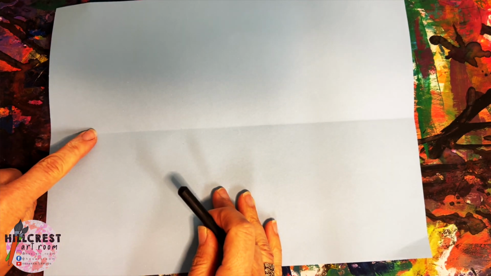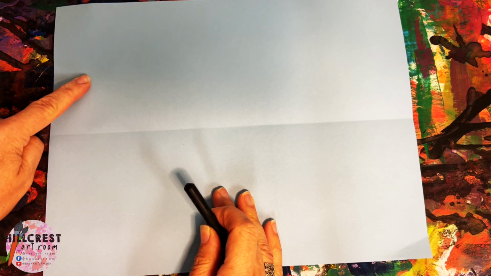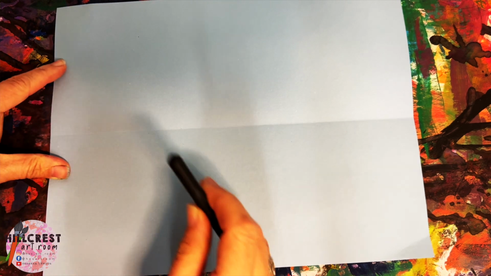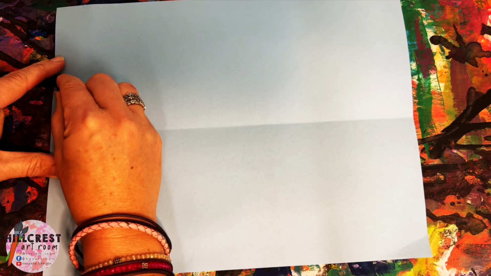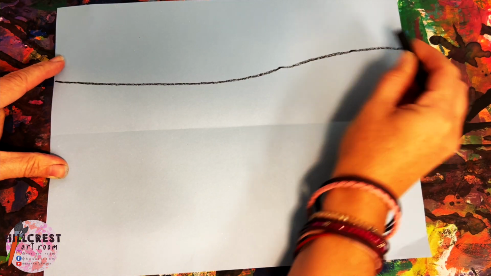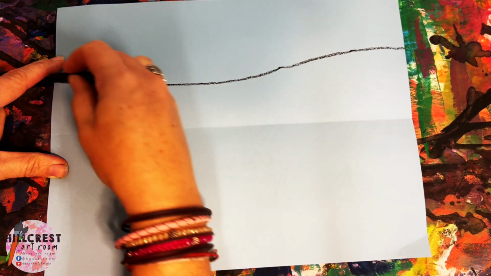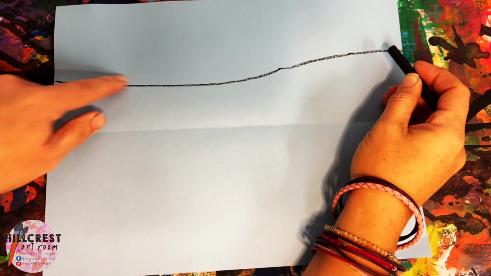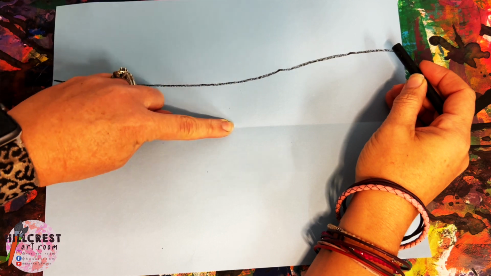So the first line is going to go above the fold. This is where the first mountain's in the back. So I'm going to start on one side. I'm going to dip down and up. Now notice, I did not go up and down, up and down. It's just a line that has a slight bend in it. Again, this is above your fold.